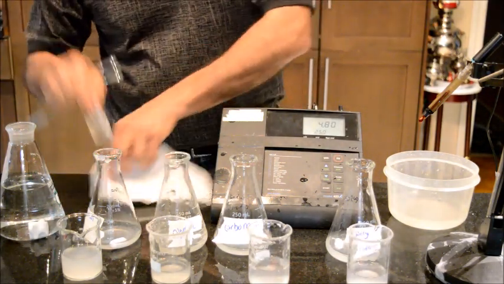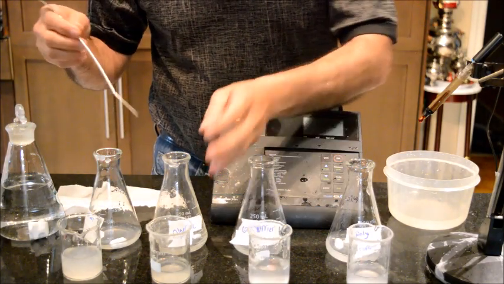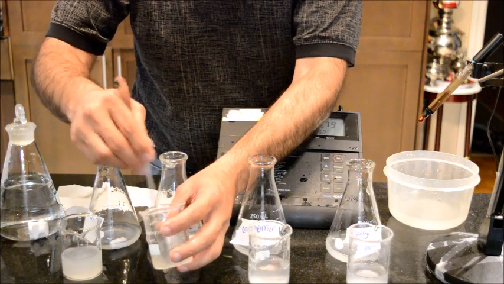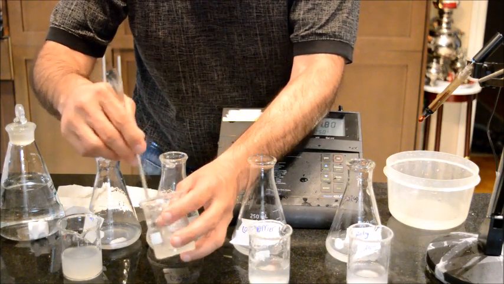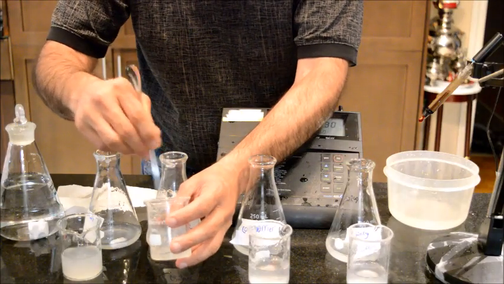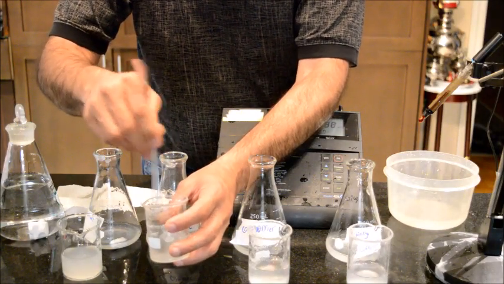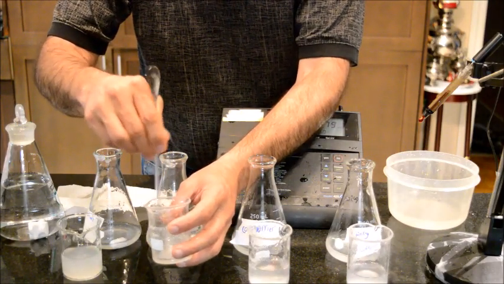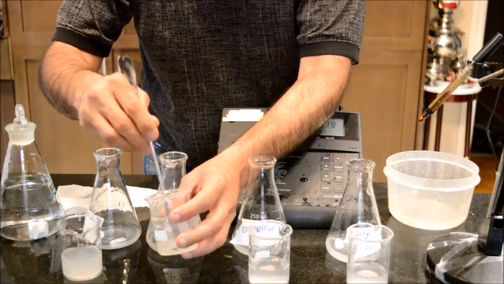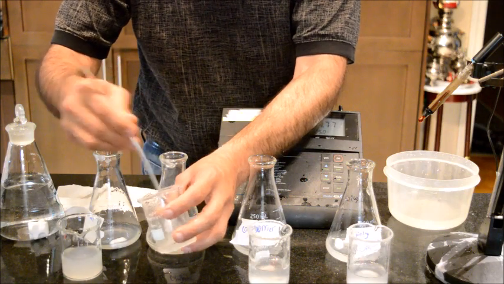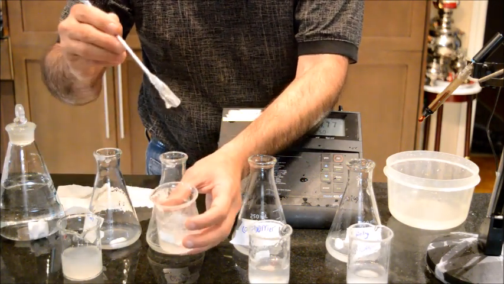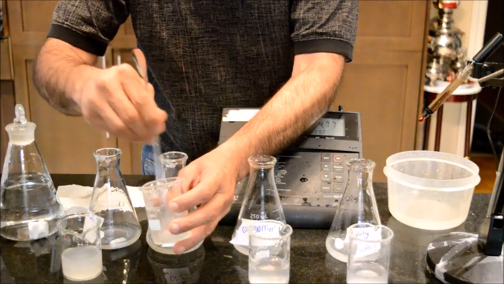I'm just going to switch to alginic acid, and in the case of alginic acid, it is rather picking up a little bit of viscosity. As I'm spinning, it becomes more and more viscous. I'll explain what is happening when I'm done mixing. As you can see, this material is actually thickening up very nicely.